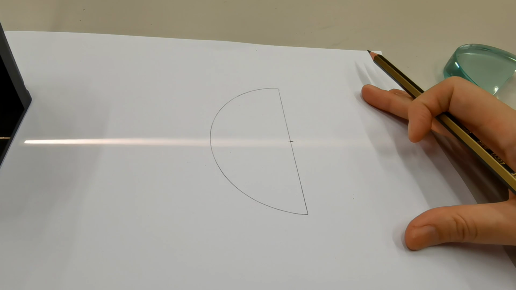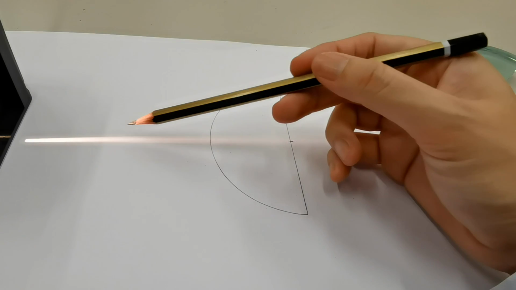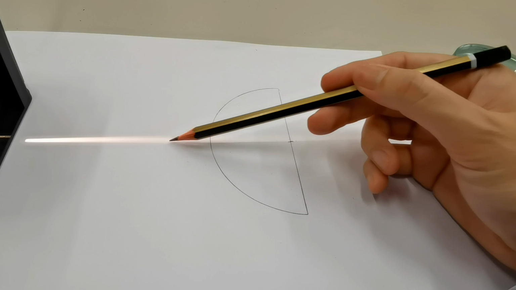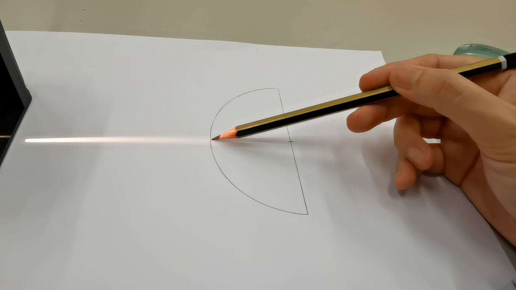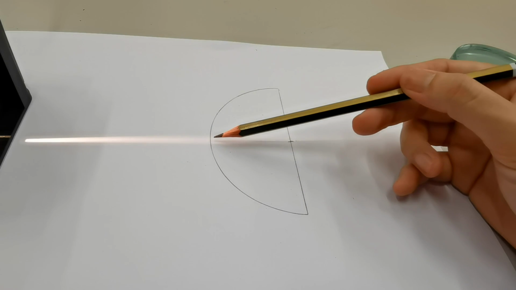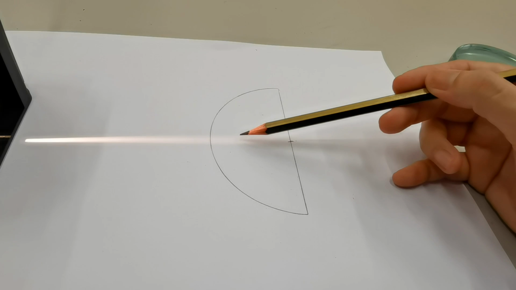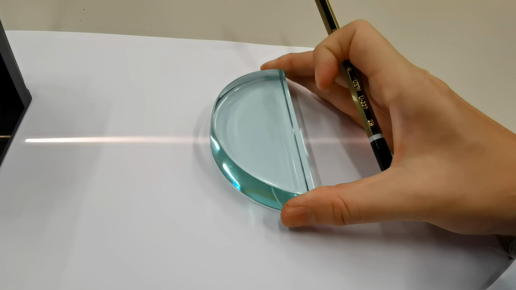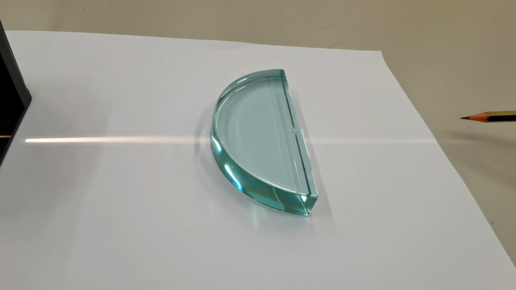So if we were to aim the light ray directly at the center point, this means that this light ray will then enter the glass block at an angle that is 90 degrees to the tangent at this point. This will be parallel to the normal line, which means that the incident angle will be 0, and therefore the refracted angle will be 0. So if we were to place the glass block here, you can see that the light ray travels in a straight line without any deviation. So we're going to switch off the lights for clarity.